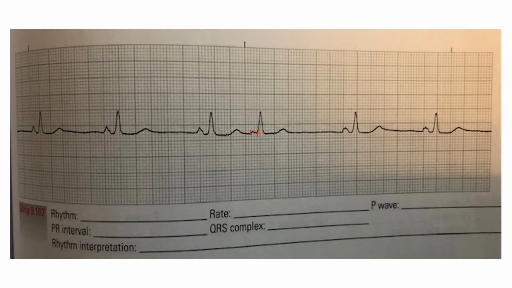So let's do a rhythm interpretation. So we've already determined that it is sinus, so we can put sinus. So we have a heart rate of 52, so it is sinus Brady with a PAC.